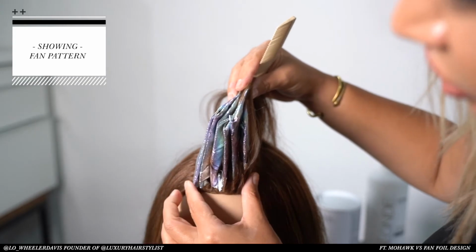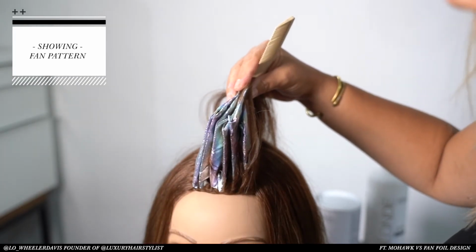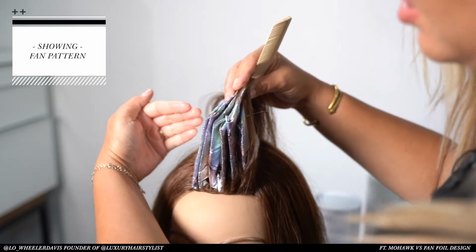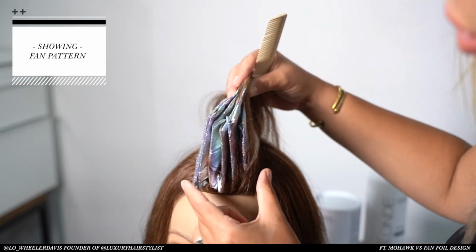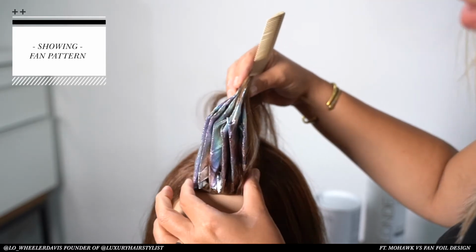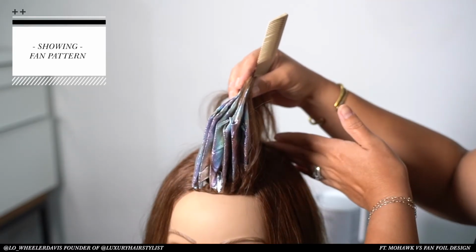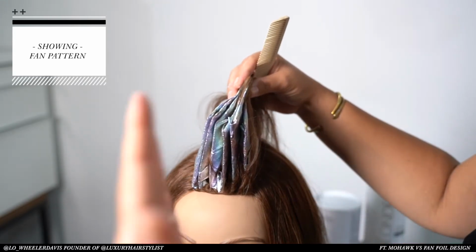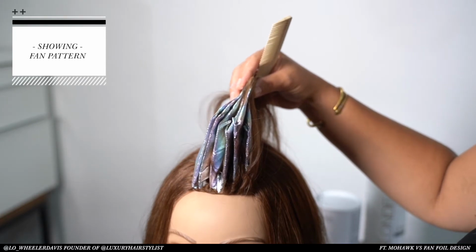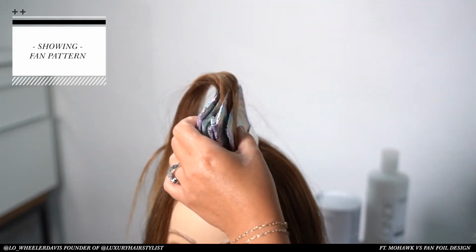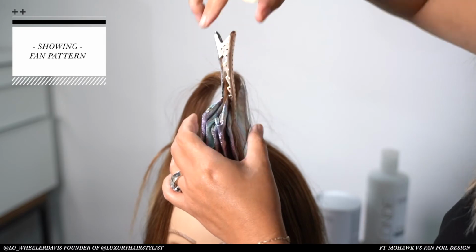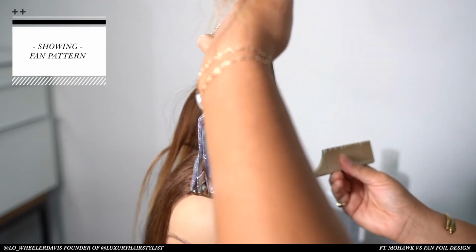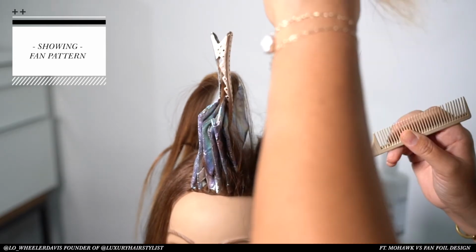As you can see, with just so few foils, we're working with the width of the foil to save us time in application. There's literally 6 foils here, and it already goes through the width of her entire crown area. So how I'm going to build in more efficiency and dimension and contrast with this is I'm going to start to take diagonal foil placements as I work down to her temple.